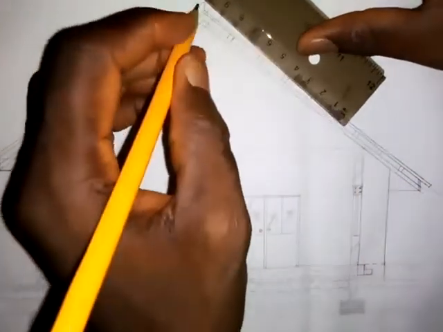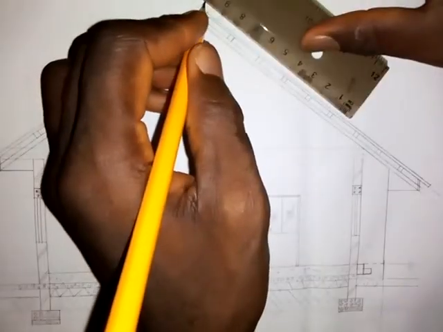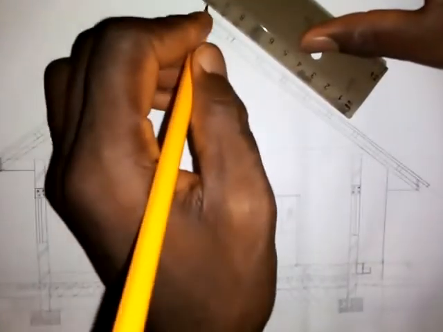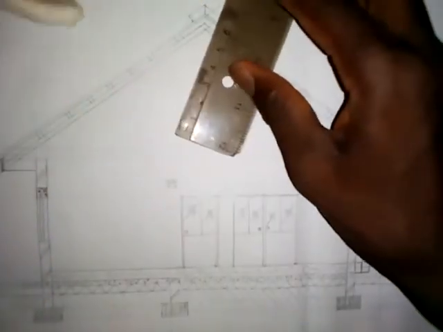Still have more to do here. We've not put the king post and the struts. I think this is a little bit long.